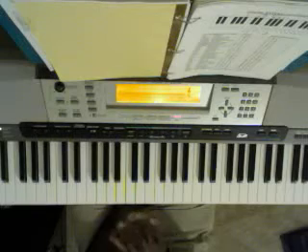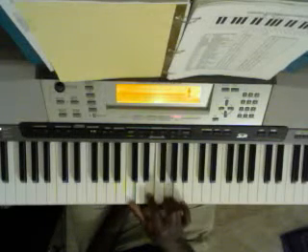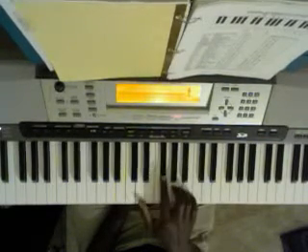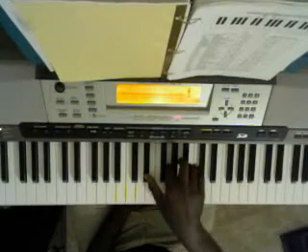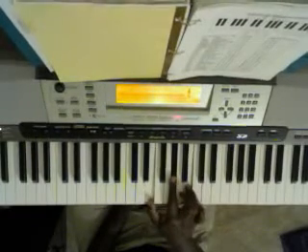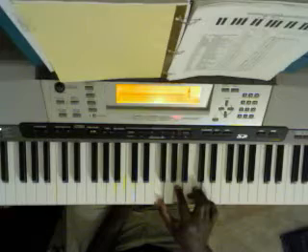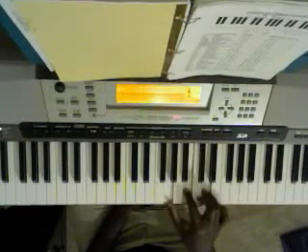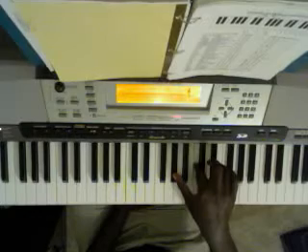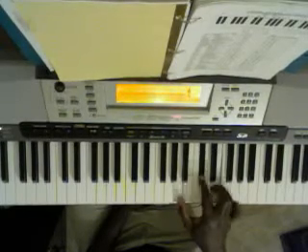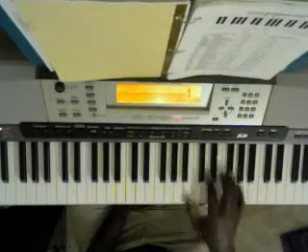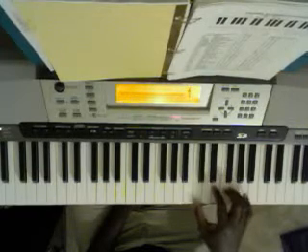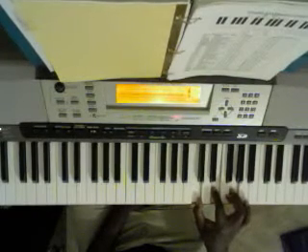So if you was going to run it all the way with 13 keys, it's C major, D flat, D major, E flat, E major, F major, F sharp, G major, A flat, A major, B flat, B major, back to your root, C major.